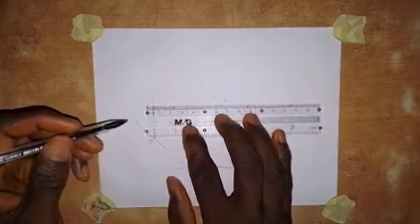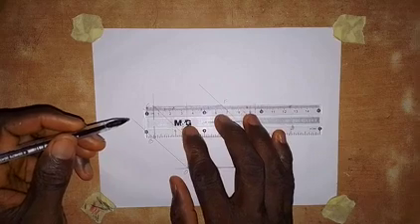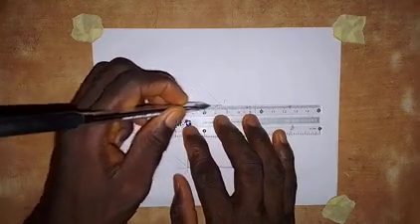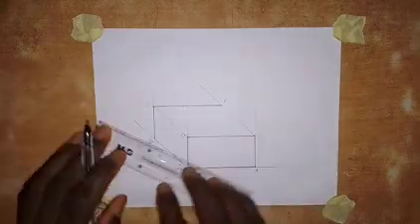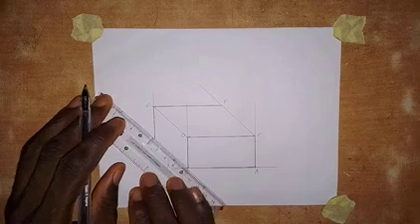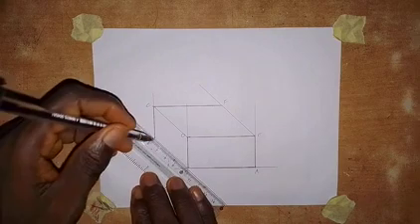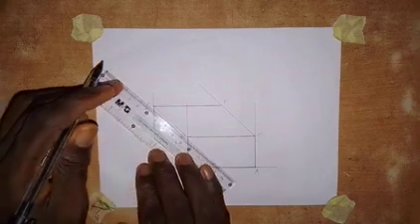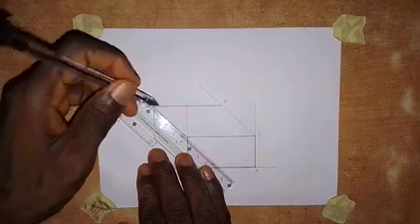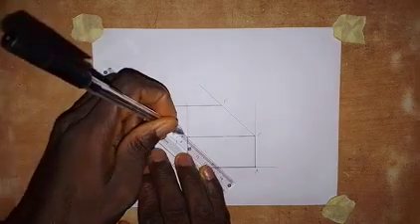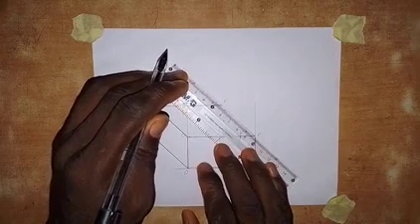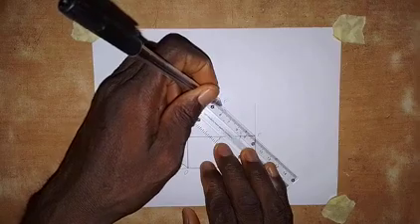And then horizontal line CF, make it a thick line. Then this receding line OB, we also make it a thick line. And then we also have receding line CD, we make it a thick line. And lastly, receding line EF, we make it a thick line like this.